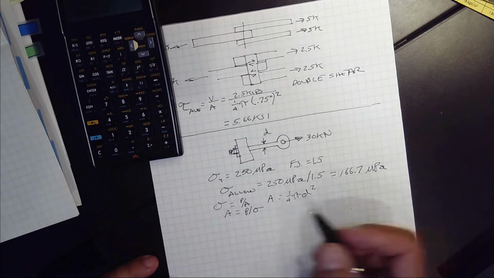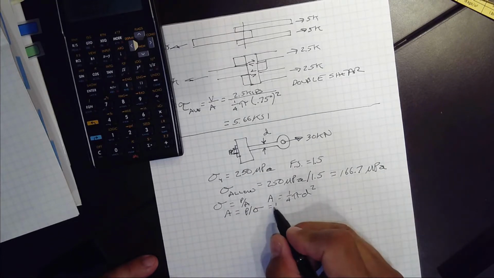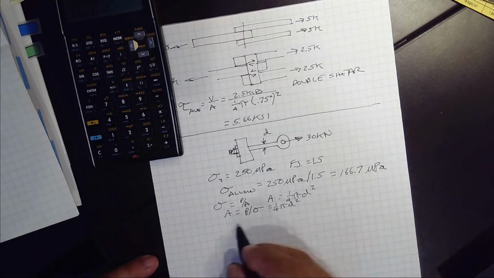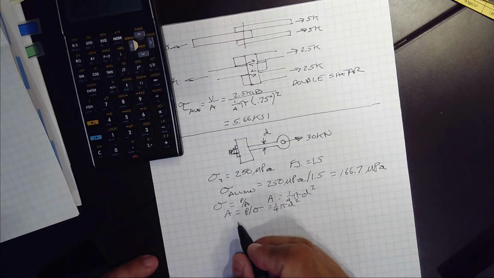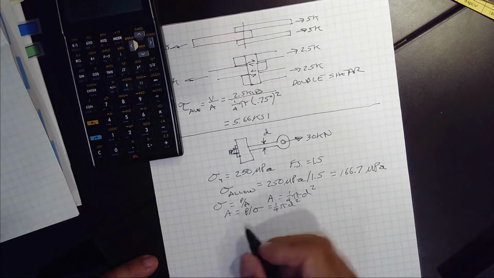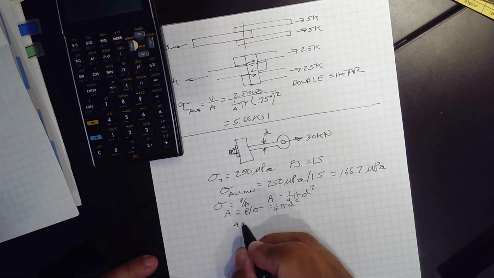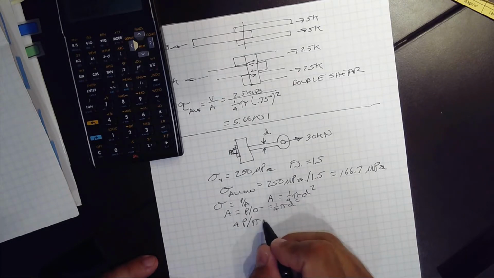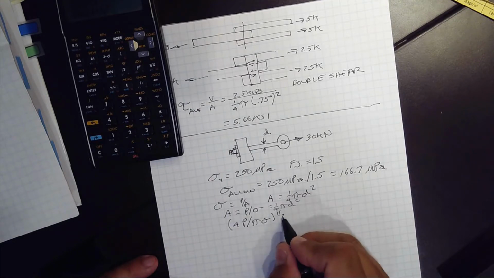And since we know that area is equal to 1/4 pi d squared, we can multiply by 4, and we can divide by pi and take the square root. So it's 4P over pi sigma, and we want the whole thing to the 1/2. And so that's equal to d.